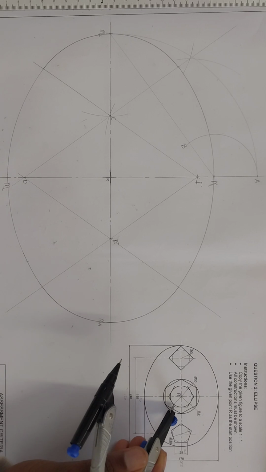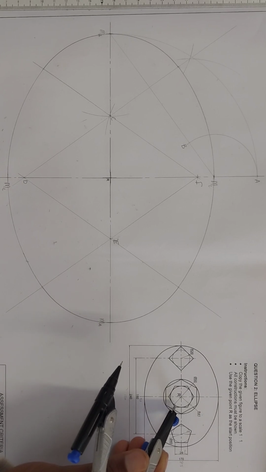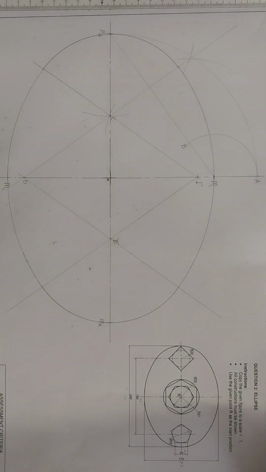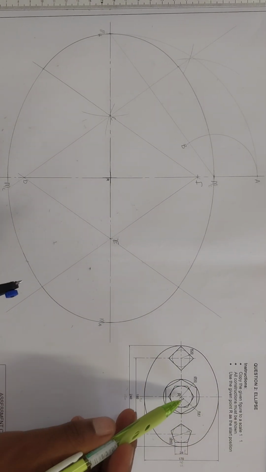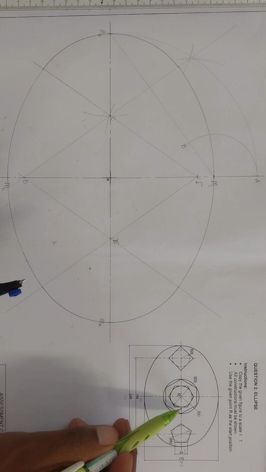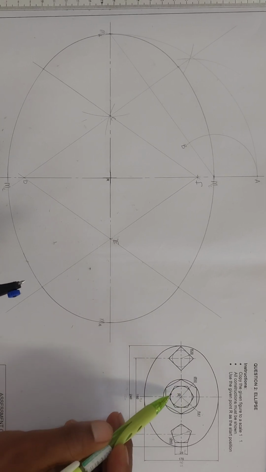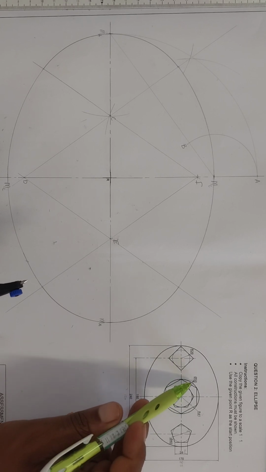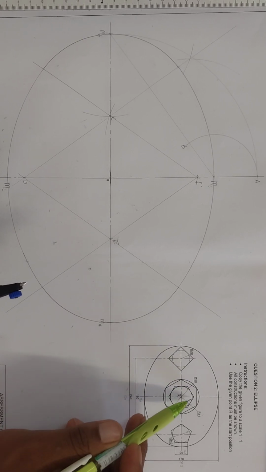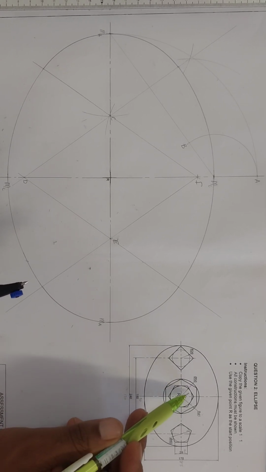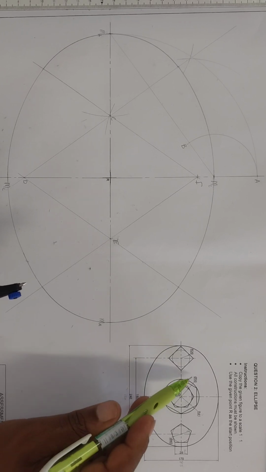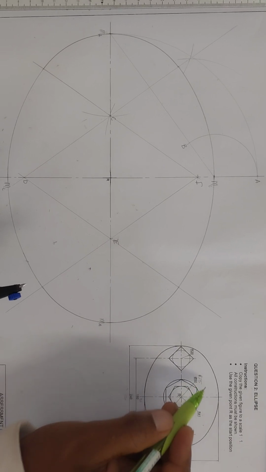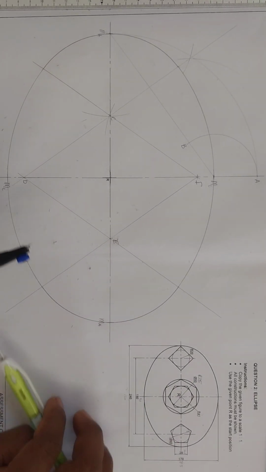Let's see what we are given here. We are given the diameter. You see this 50? This 50 is the diameter of this circle here. So since we are given a diameter and we need to draw a circle, we're going to divide this 50 by 2 to get the radius. Then we take that radius, then we draw this circle here. So 50 divided by 2 will give you a radius of 25. So you're going to draw this circle here with the radius of 25.